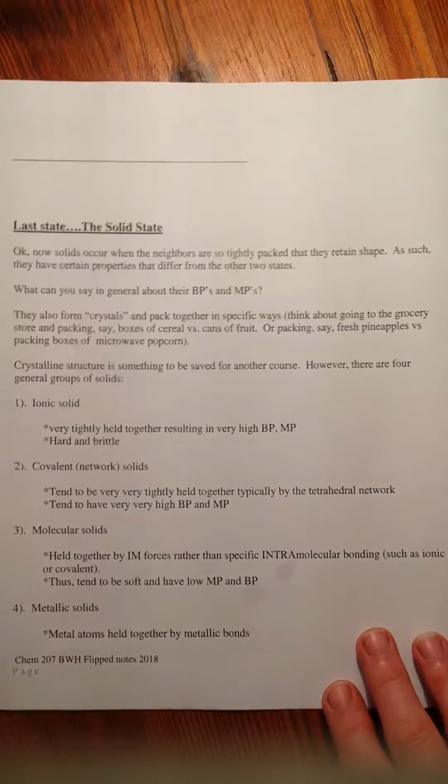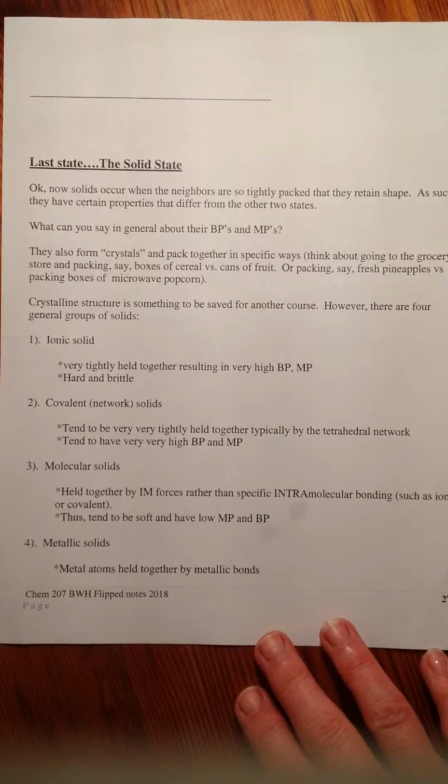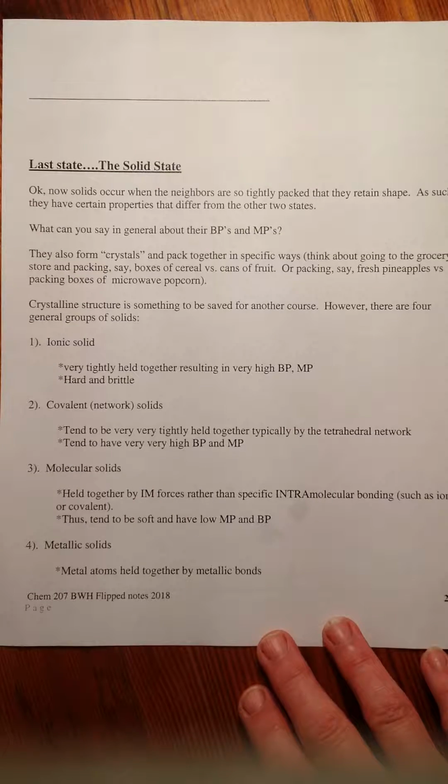The last segment will be a recap of the entire unit, which will discuss the solid state, and this will be very short.